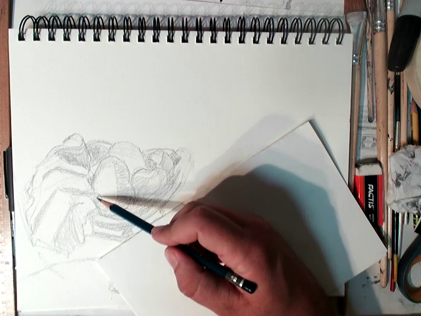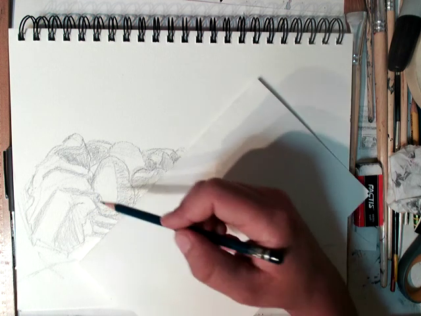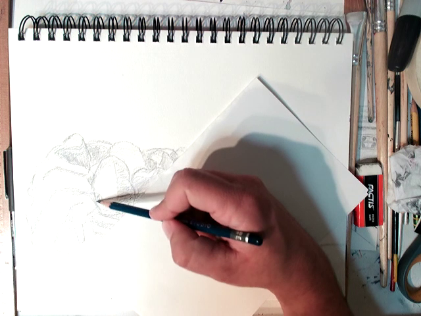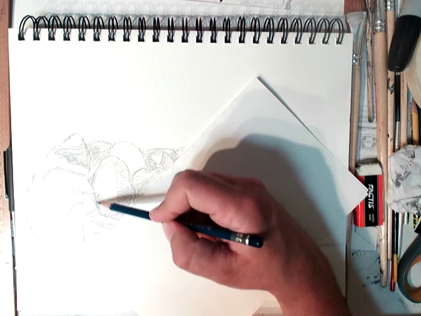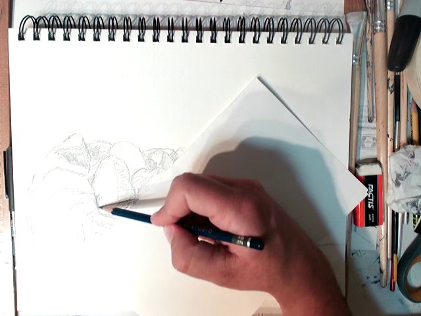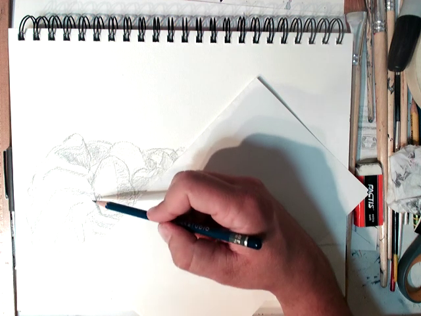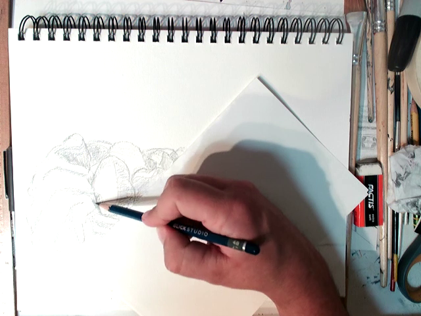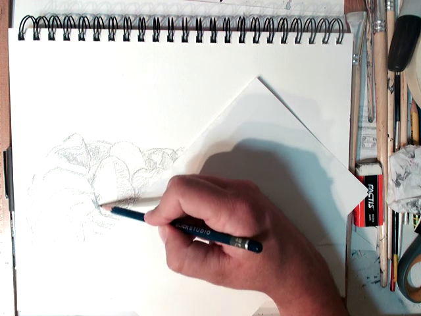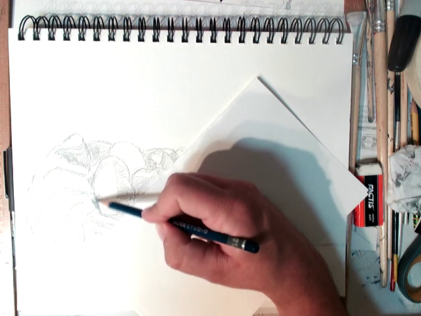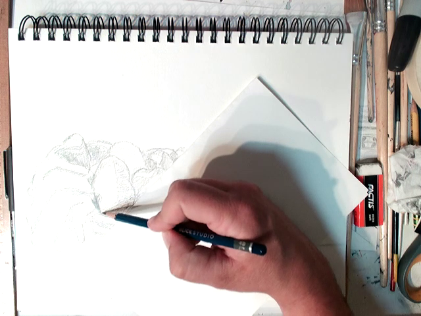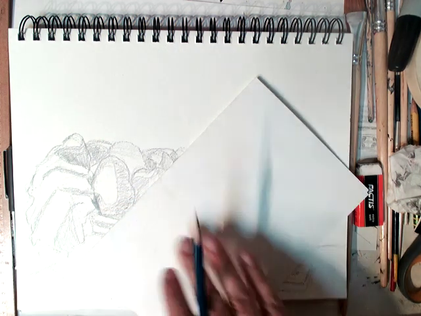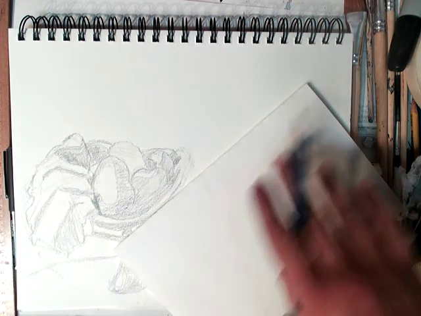So I want to work back through, the same way I just did, and get my deep shadows. So anywhere that is super dark or almost super dark, I want to get. And this makes new shapes. So I'm just going to work through the same way I did before, starting with my potatoes here, and then moving around to the other side.